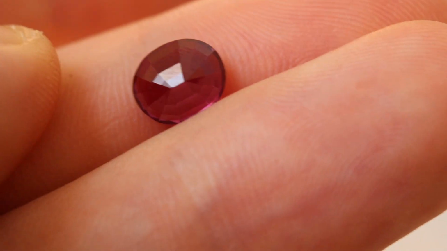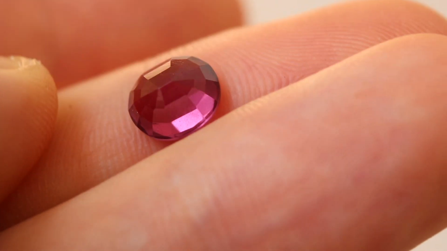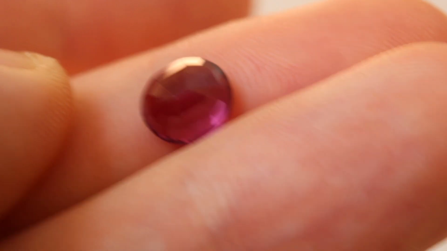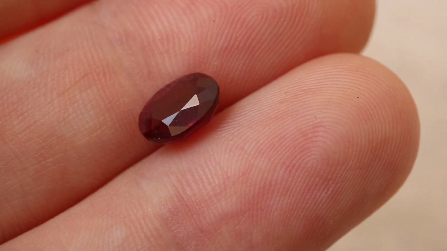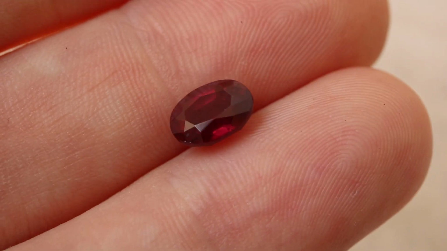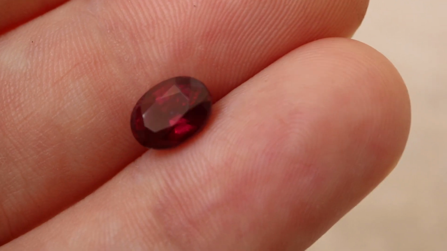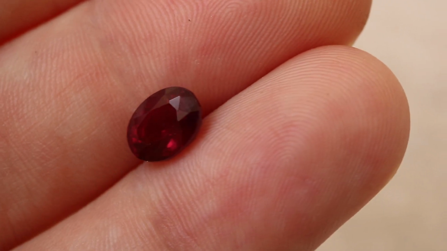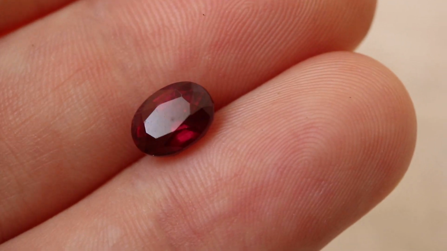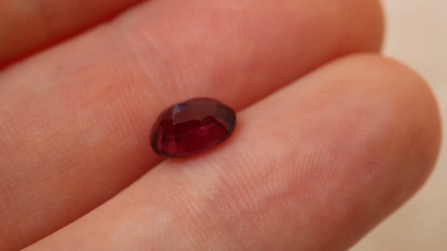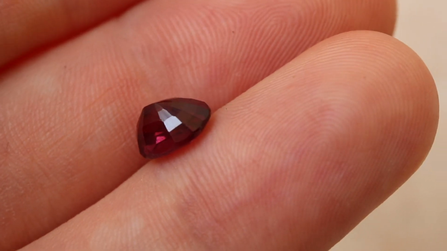Some stone materials are so rare that you have to maintain the weight. The earth doesn't churn out more of these, so whatever we find, we have to make the best use of. The mixed cut also gives us pops and flashes of color and scintillation while preserving the weight of the overall stone. So this is an oval mixed cut garnet.